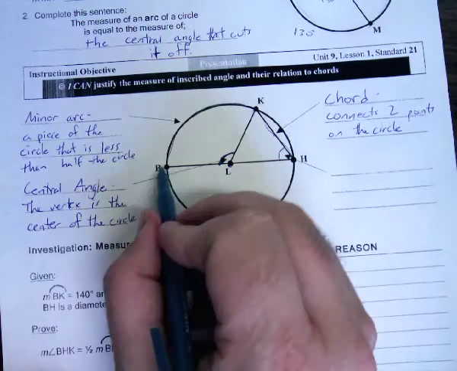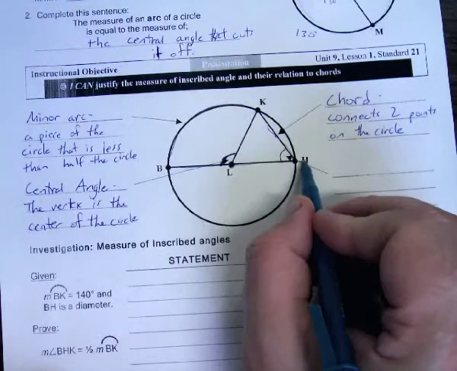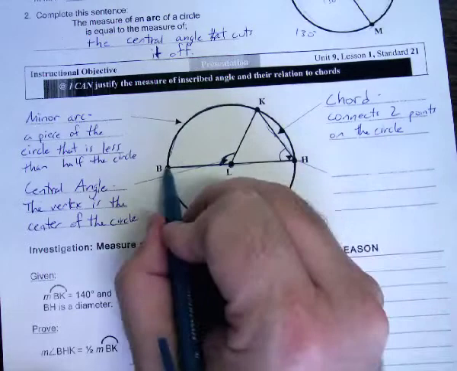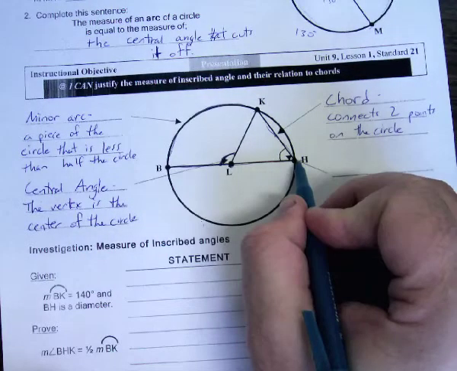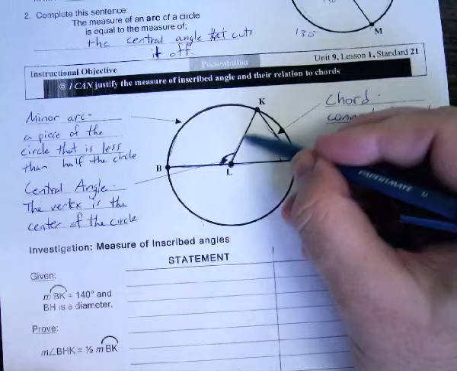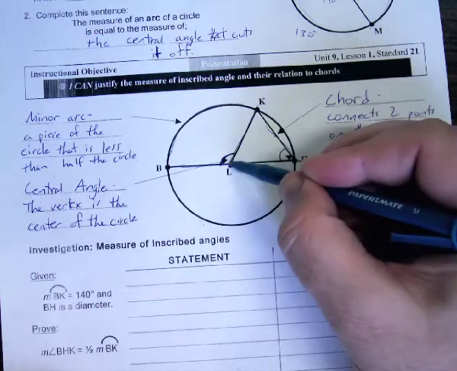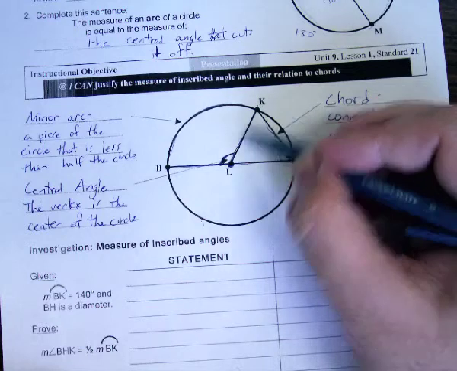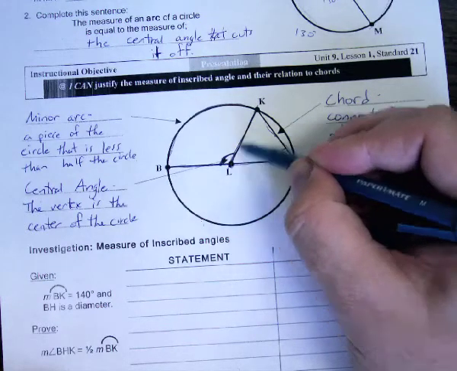So actually, this is a chord. Even though we know it by another name, a diameter, it's a special chord. It connects 2 points on the circle. This is not a chord. If you recall, this name for this is a radius. That's only connecting a point on the circle and the center. Okay? That is not a chord.